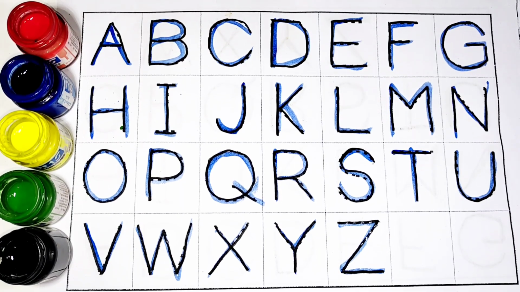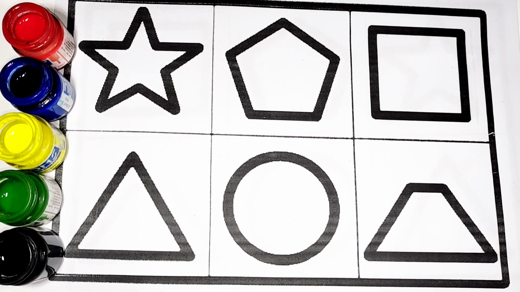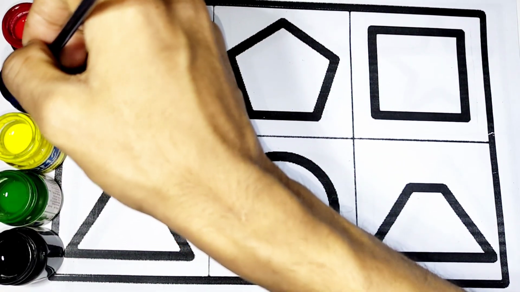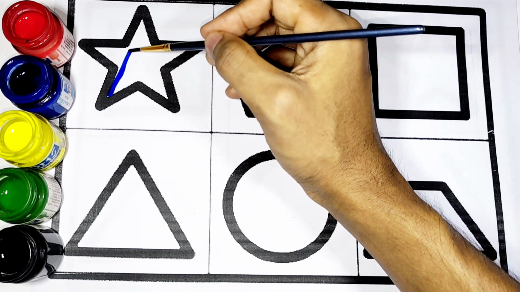Now we're coloring capital letter alphabets A to Z. Kids, now we're coloring 2D shapes. First we're coloring the shape of star. And now we are using the color of blue.